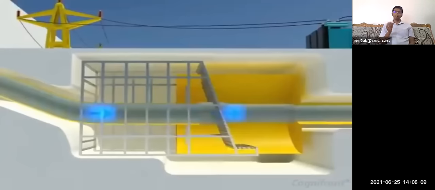If it is not stopped by the trash rack, the stones and everything will flow and hit the turbine runners, so the runners may get damaged. Due to that, the power production will also be affected. So the trash rack is installed for removing the debris. This is one of the civil structures.